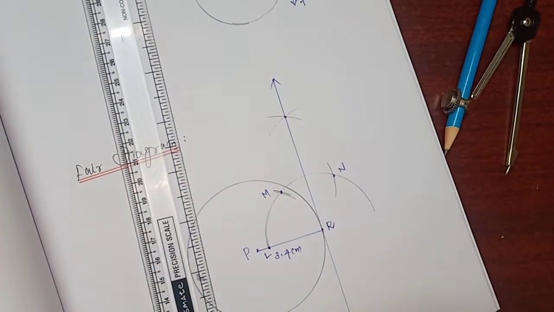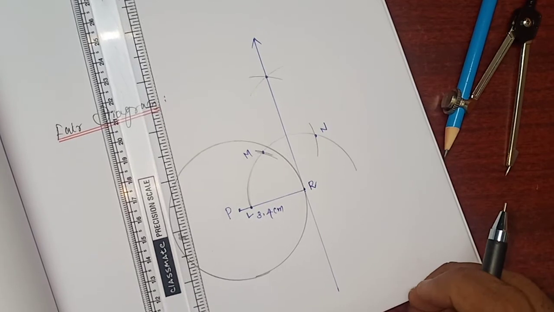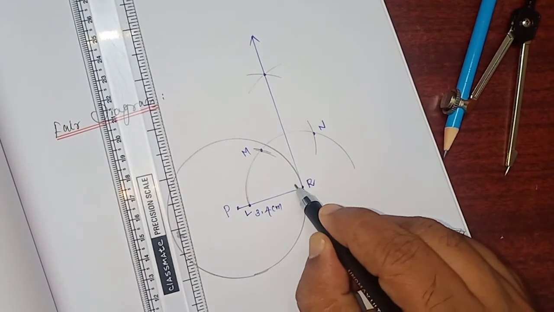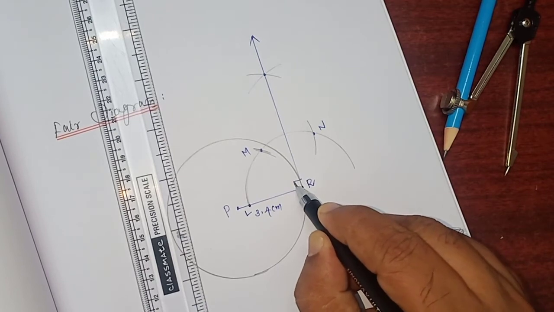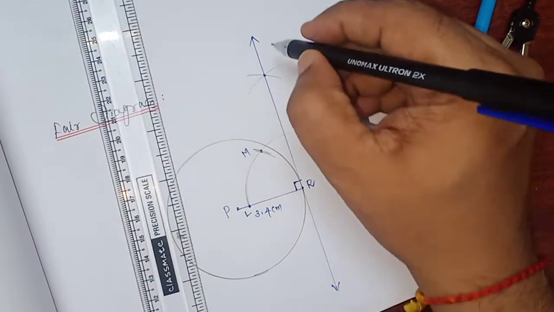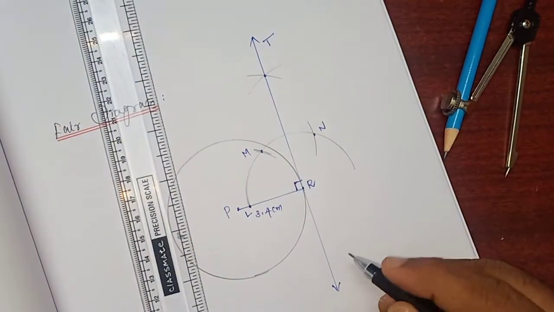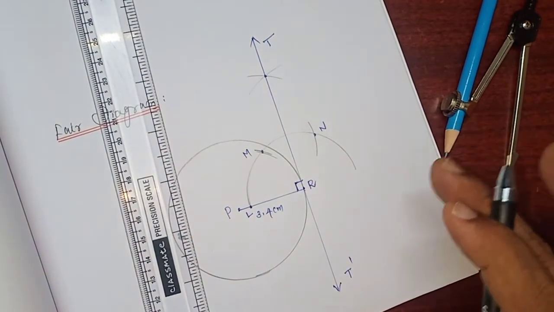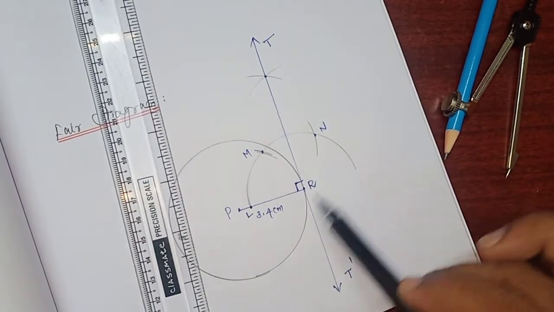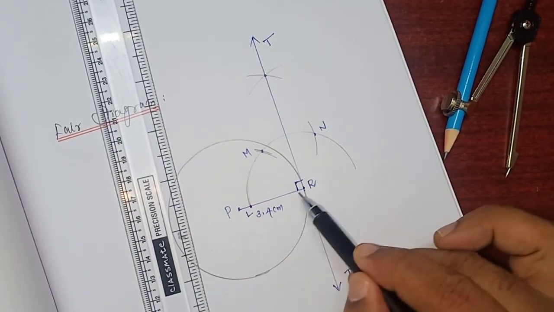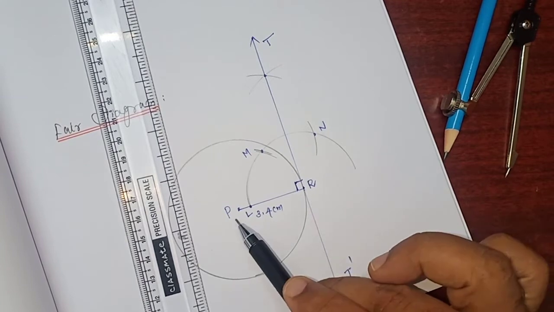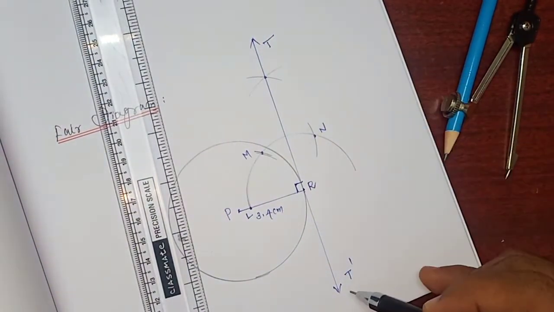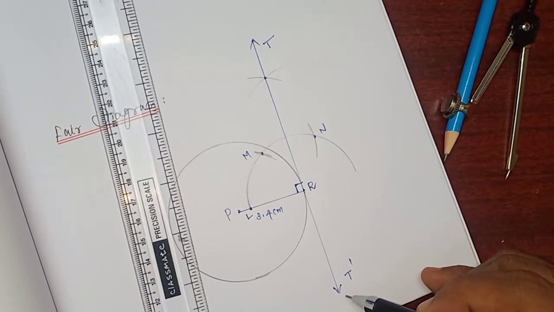Put arrow mark over here. Even here you can put an arrow mark. It should be 90 degree. That's a perpendicular one. So let it be T. This one is T dash. That's all. This is the construction of a tangent for a circle with using center. So PR is perpendicular to T dash. T dash is the required tangent. Okay.